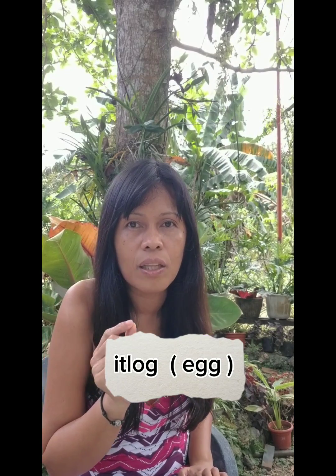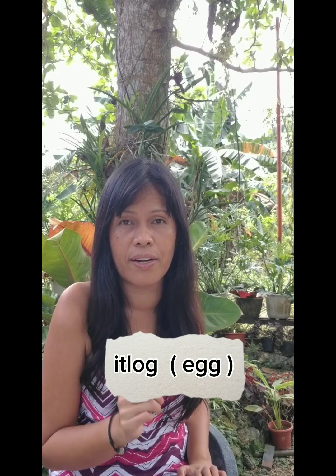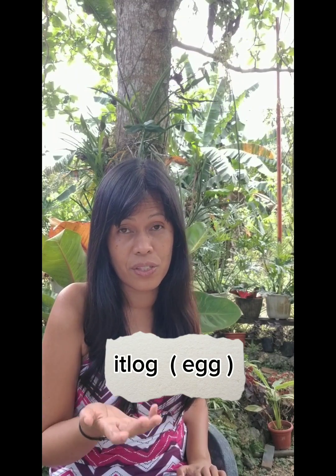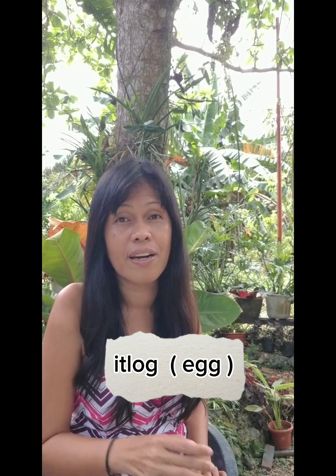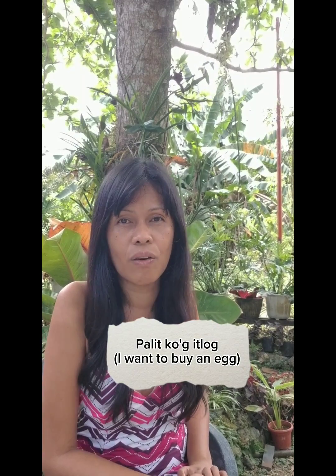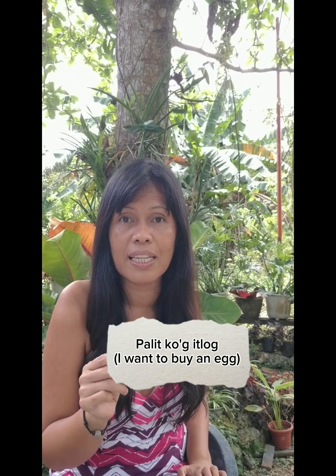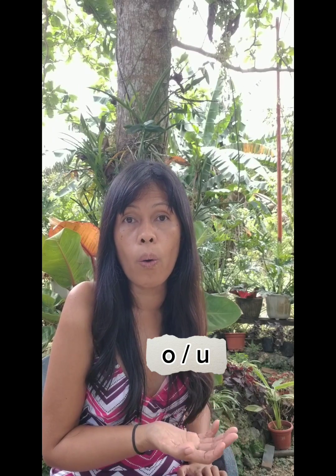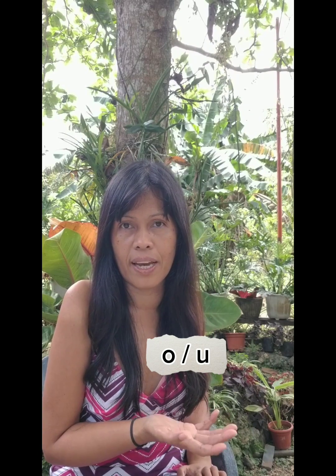So the word itlog should be pronounced with an I sound because it starts with the letter I, but we pronounce it as itlog. You cannot really find a local person who will say, palit ko itlog, the other way. No, we just say itlog. And that sound is borrowed from the E sound. Now, the same goes for the O and U in English, or O and U in Filipino letters.